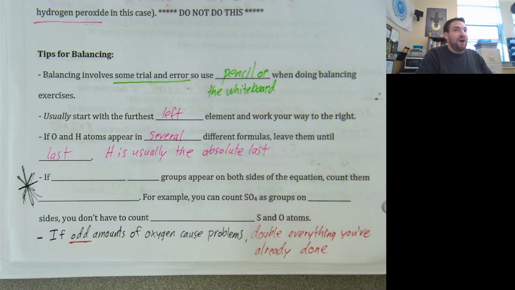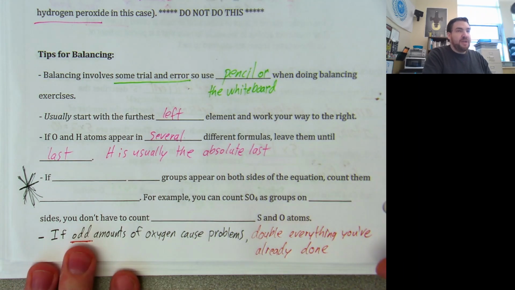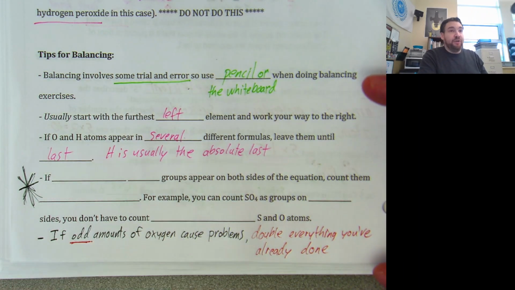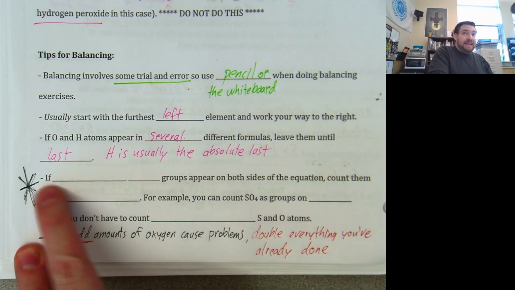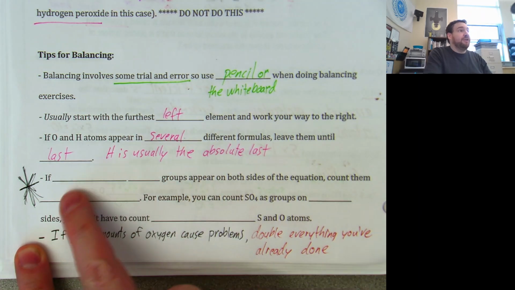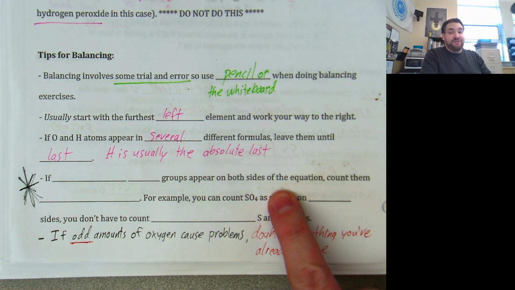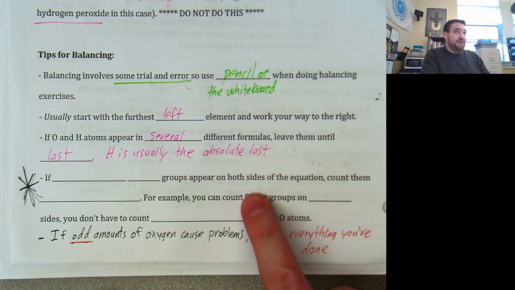And it will solve your problems for you. I will show you an example of what I mean. Now, these are not the only tips that exist for balancing. These are the intro tips that I'm giving you. As you go on and do more of these things, there are other techniques that I can introduce. One of them being this section that I'm leaving blank here. For those of you who are ready for it and interested in it, I can show you this technique.